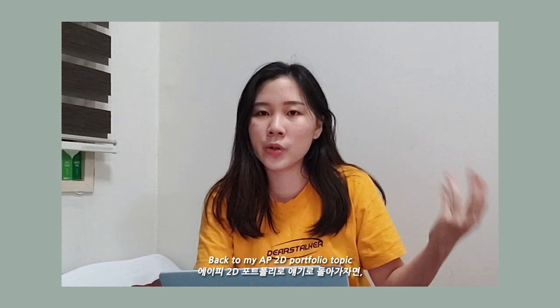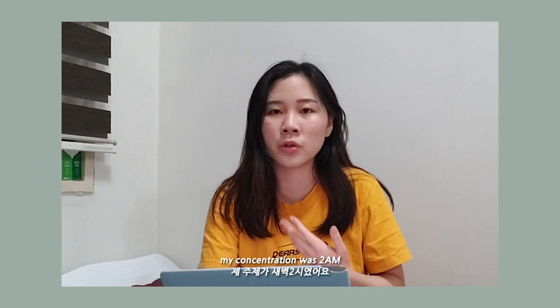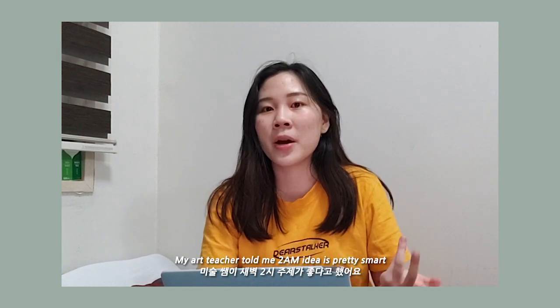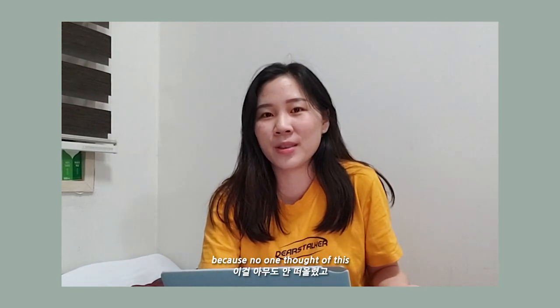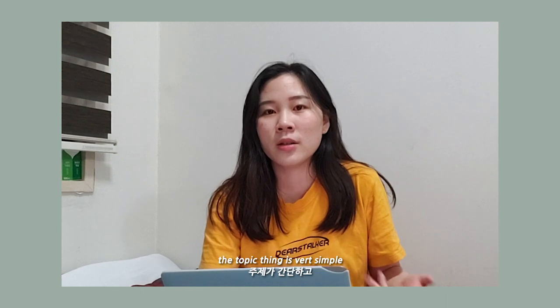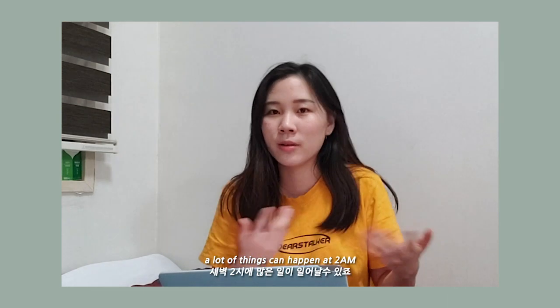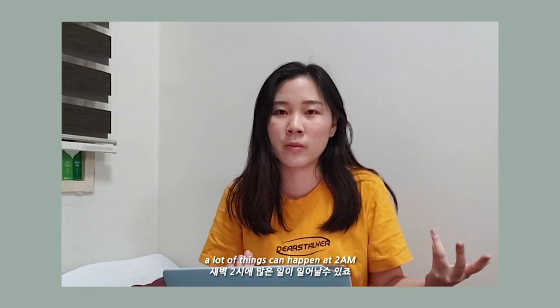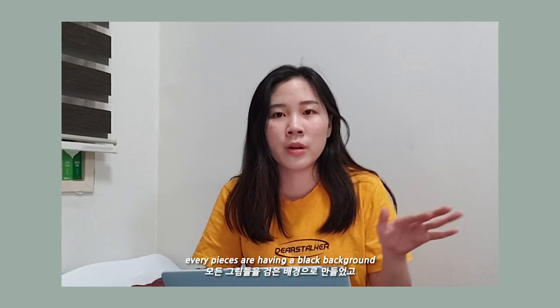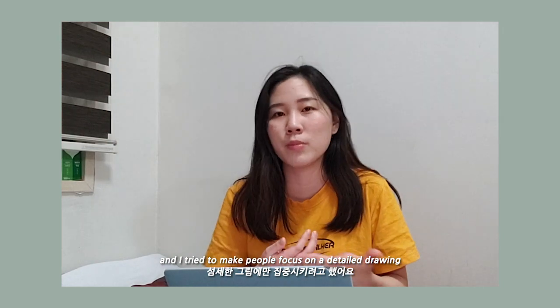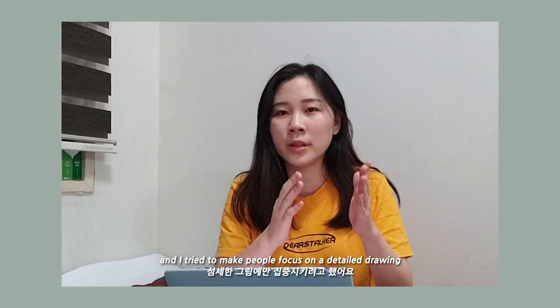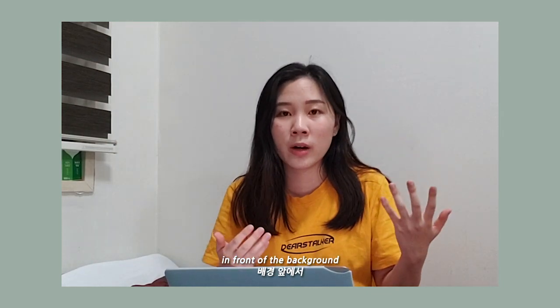Back to my AP 2D portfolio topic, my concentration was 2 a.m. My art teacher told me the 2 a.m. idea is pretty smart because no one thought of this, and this concentration topic is very simple. A lot of things can happen at 2 a.m. For this concentration, every piece has a black background, and I try to make people focus on just one detailed drawing in front of the background.